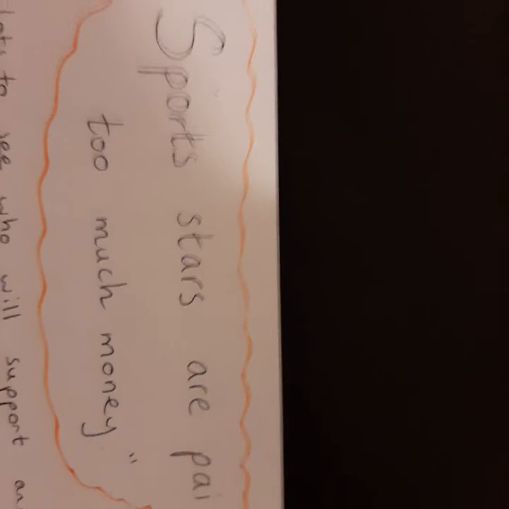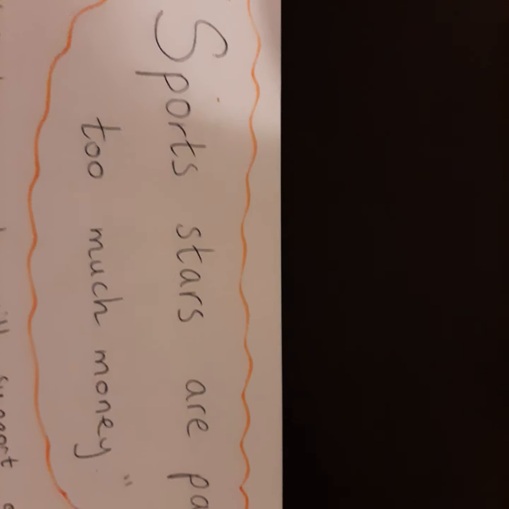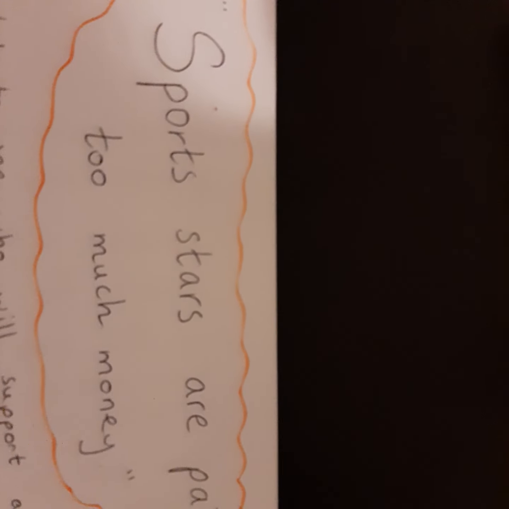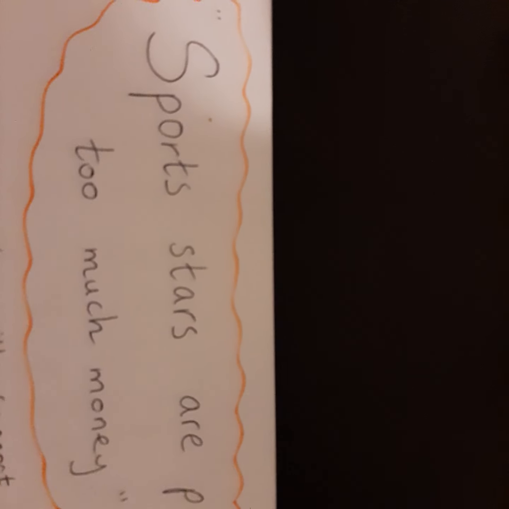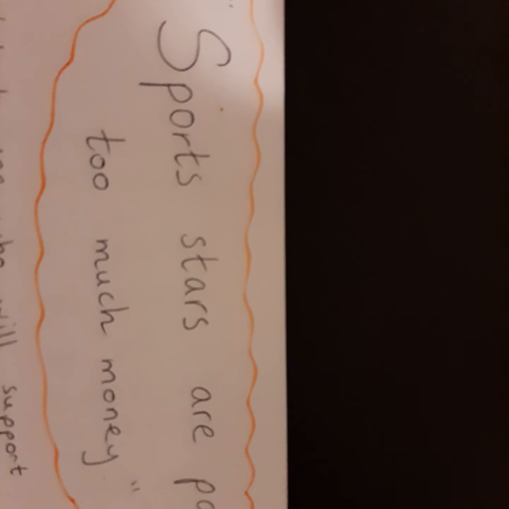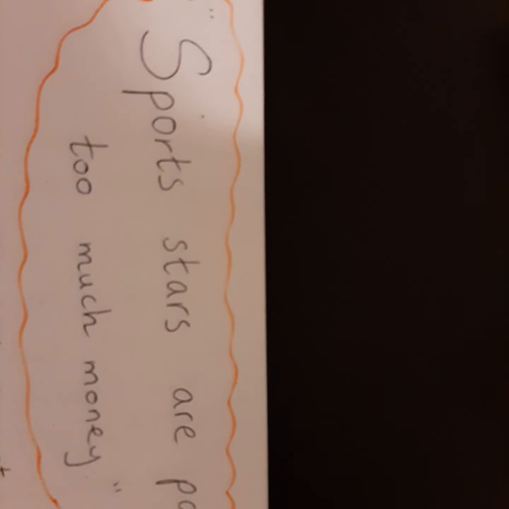So, all debates are based around a thing called a motion. For example, I'm giving you a sample motion here: sports stars are paid too much money. So your motion is like a statement that you're given, and you either have to argue for that, so you're supporting it, or else you have to argue against it.